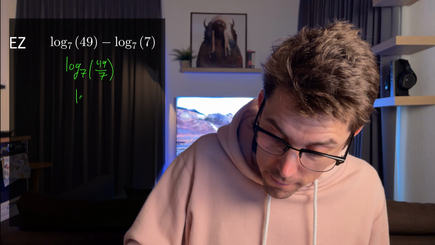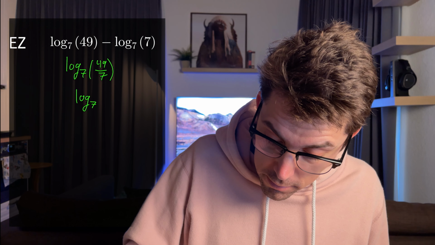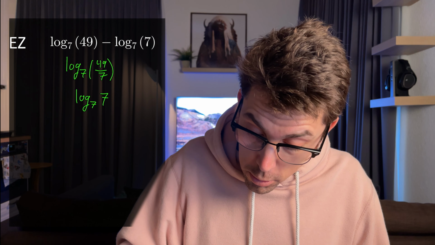Okay, how am I going to simplify this? Remember that I can say log base 7, and since this has a base of 7 and this has a base of 7, I'm subtracting them. That means this will be my numerator and this will be my denominator. So I'm going to have 49 over 7 inside log base 7. I can keep going with that simplification because of that whole little loop-de-loop thing.